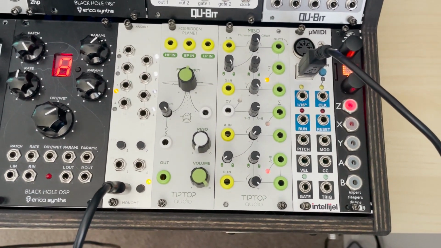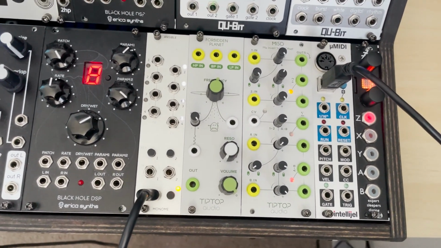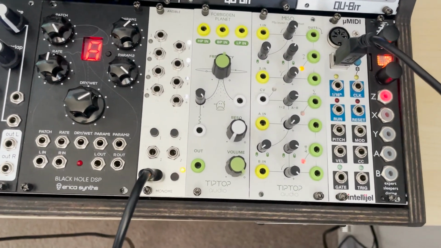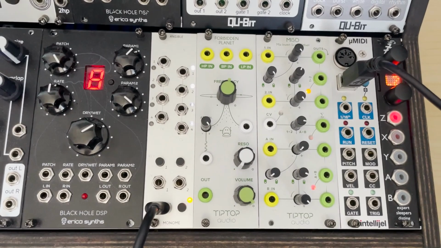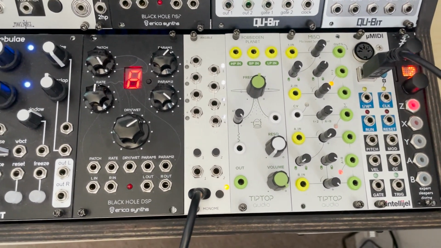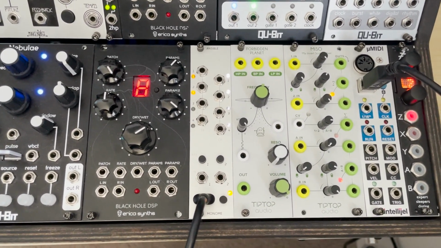Then we have the Intellijel Micro MIDI, which I primarily use when I do modular renditions of songs. I send MIDI through the MIDI cable there, and then I receive pitch, velocity, gate, and trigger into other modules. So if I split it, I can send that to multiple modules and then back into the interface for recording.